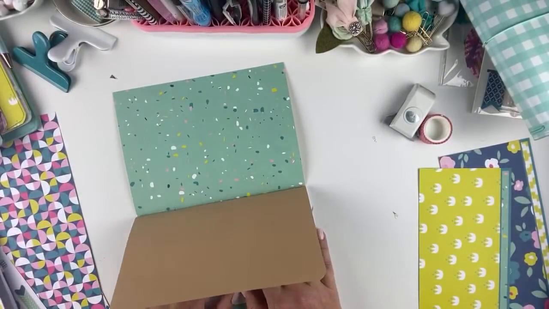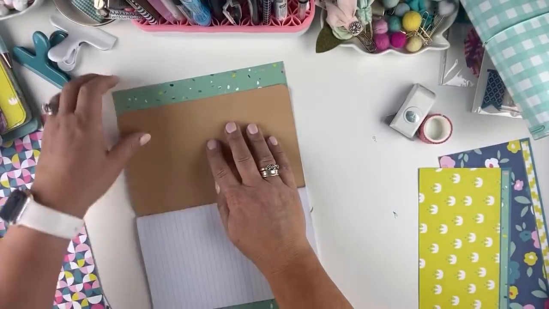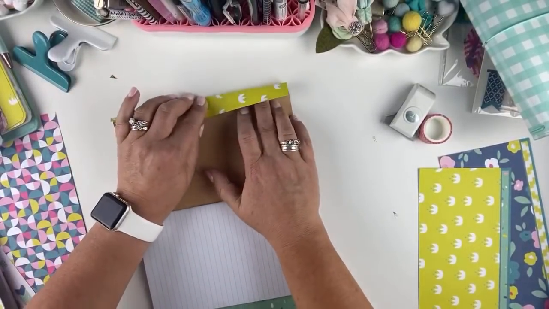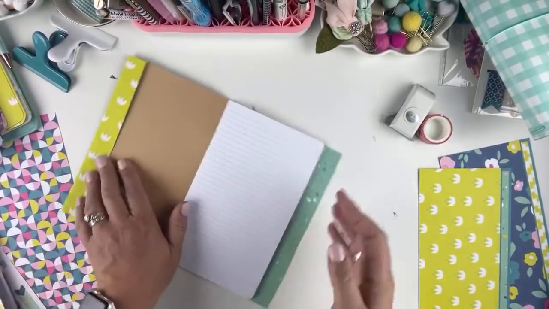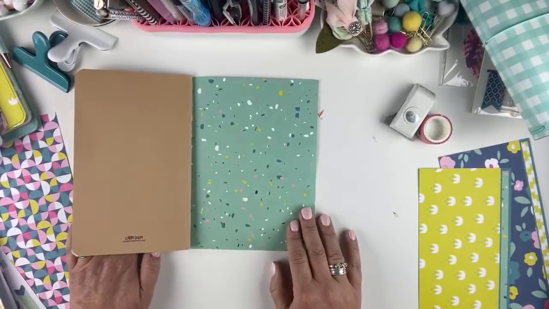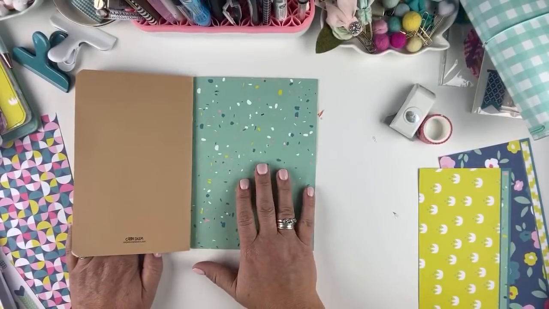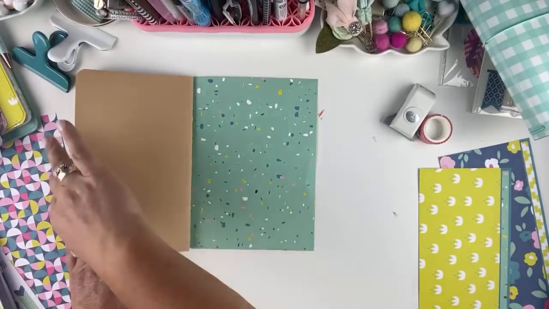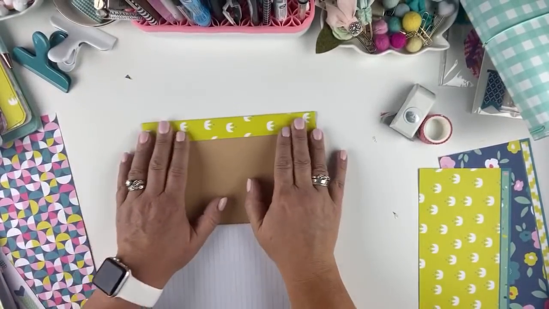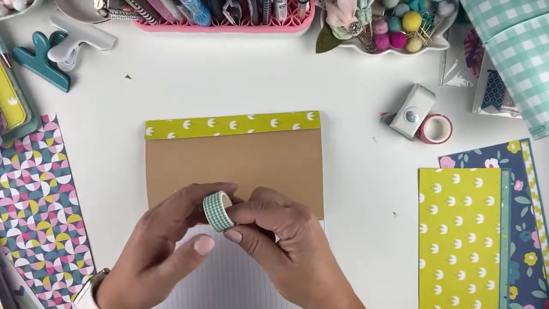So we're coming in here again on the center, open that, and fold over. I love the inside pattern of this too. The inside pattern kind of reminds me of an old Formica table that you might see from a diner in the 1950s.